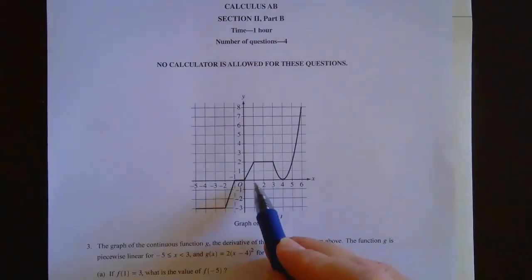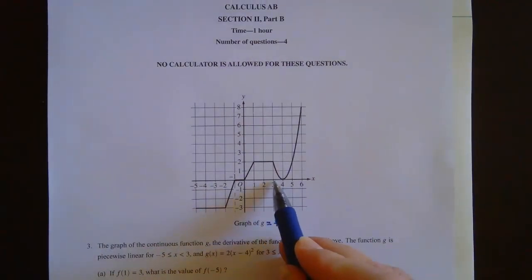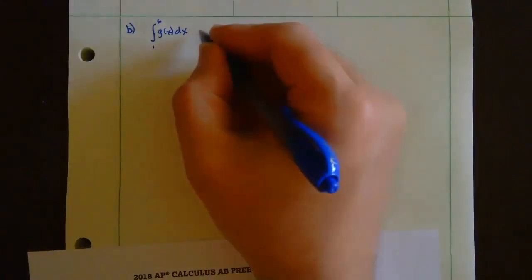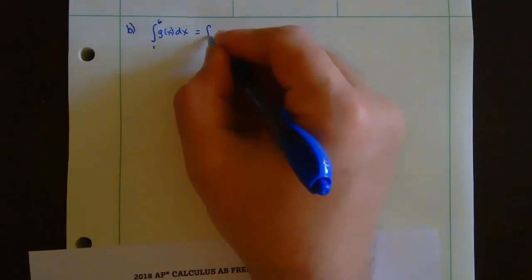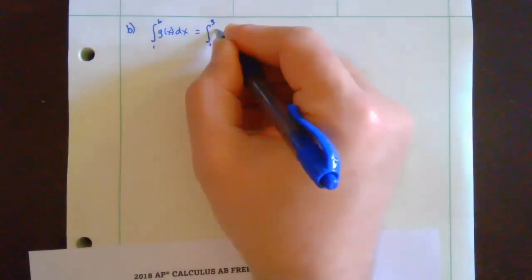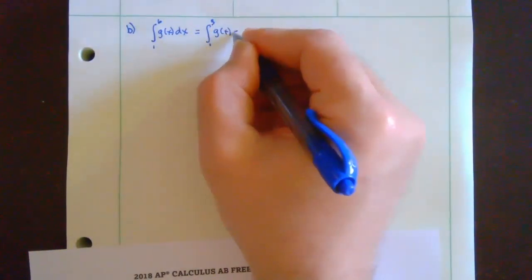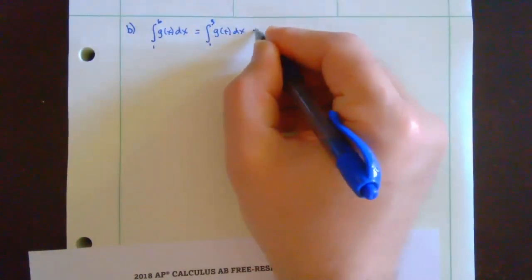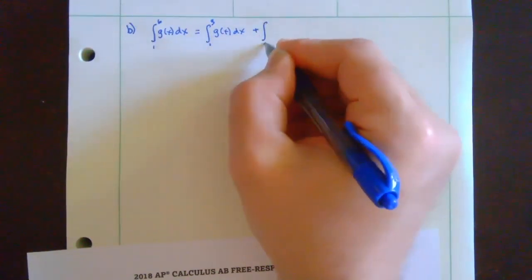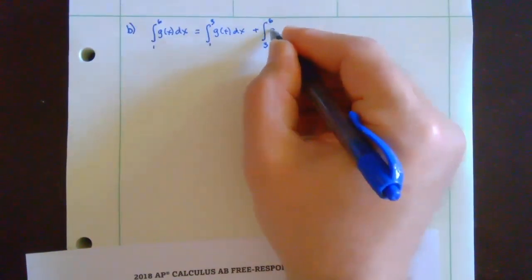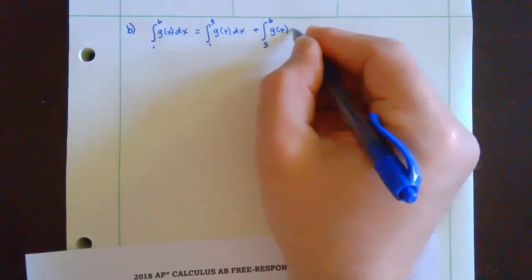All right, so to find the integral from 1 to 6 of g of x dx, what we're going to need to do is break it up from 1 to 3 and then 3 to 6 because they're different functions, okay? So this is equivalent to the integral from 1 to 3 of g of x dx, plus the integral from 3 to 6 of g of x dx.